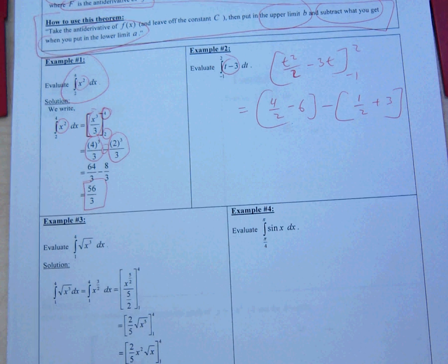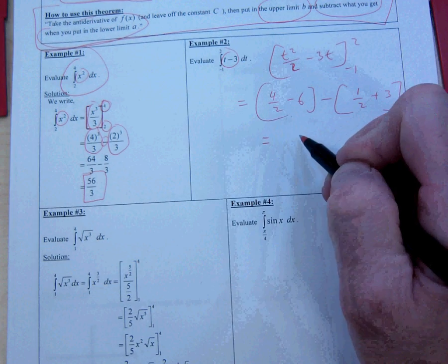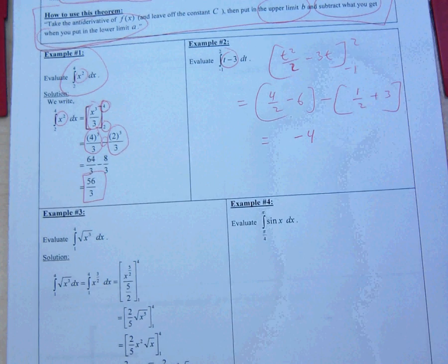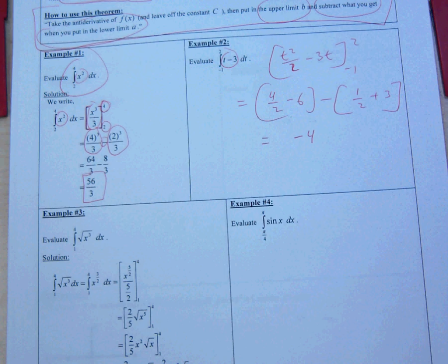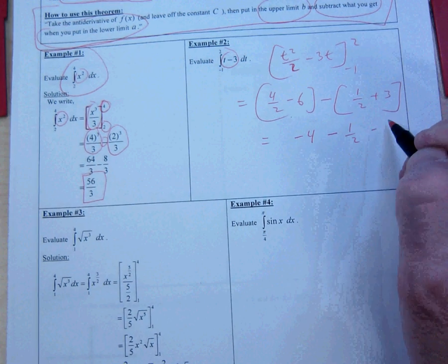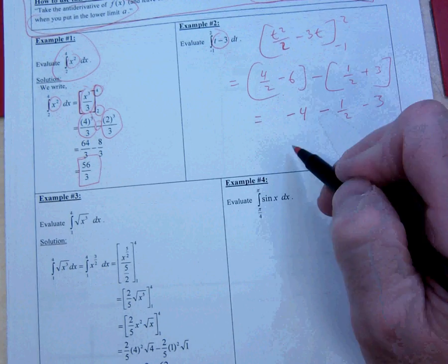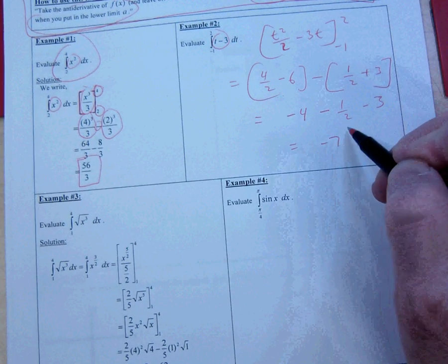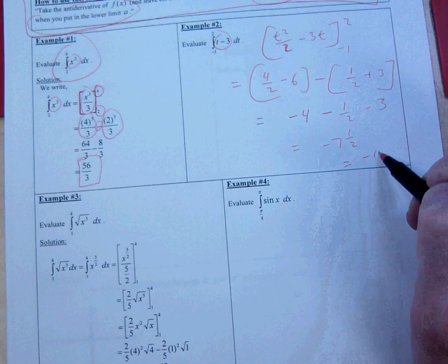Okay. And so at this point, this simplifies to what? Negative 4. And then minus a half minus 3. So you get what? Negative 7.5, which is what? Negative 15 halves? Either one.